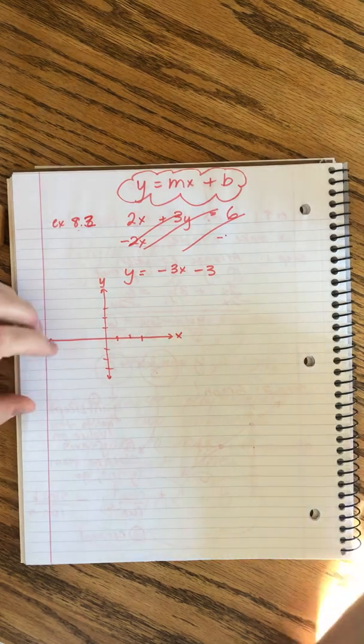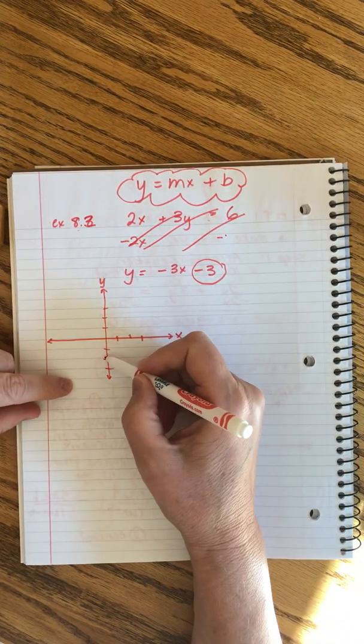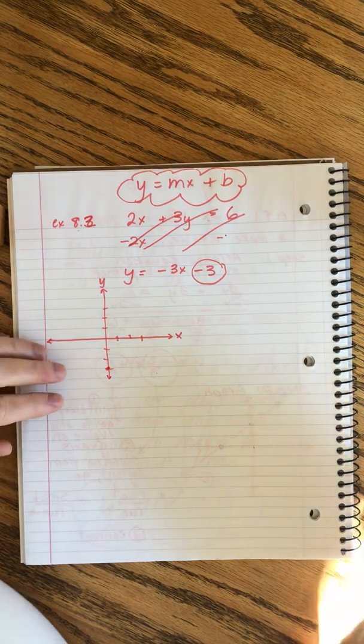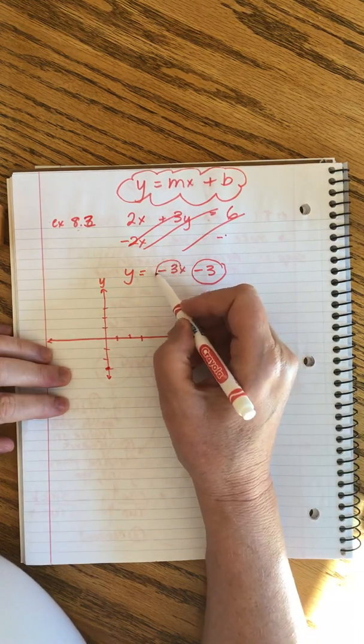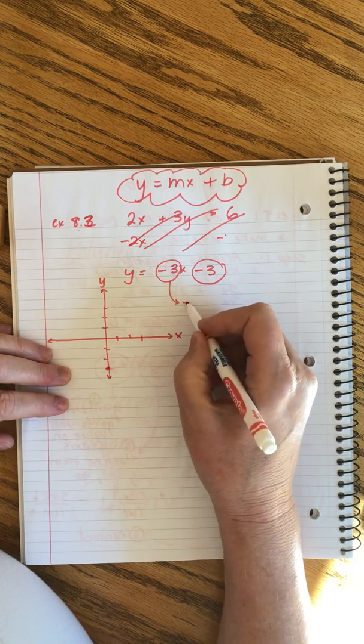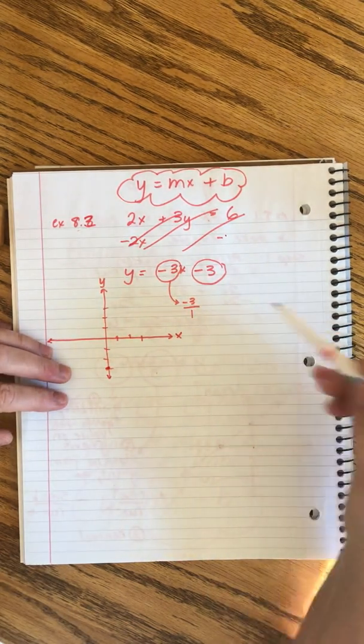All right, first thing we do is we graph our y-intercept. It's -3, 1, 2, 3. Okay? And our slope, it's not a fraction. So how do we make it a fraction? Oh, we make it -3 over 1, okay? Slope always needs to be a fraction.